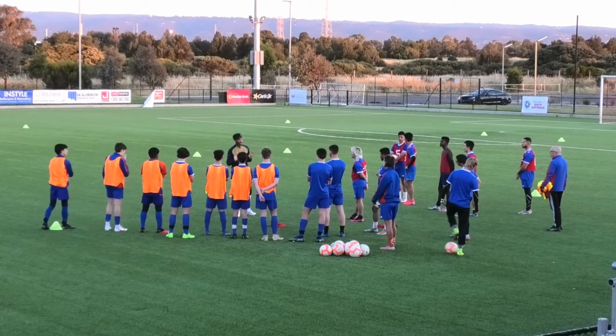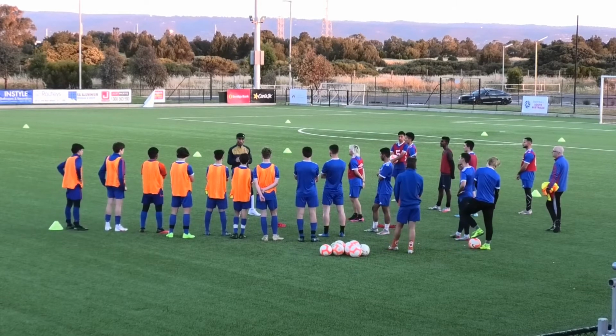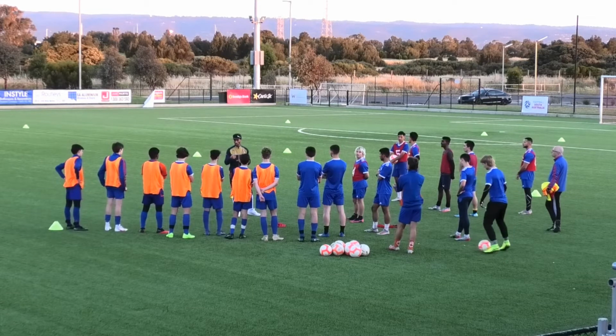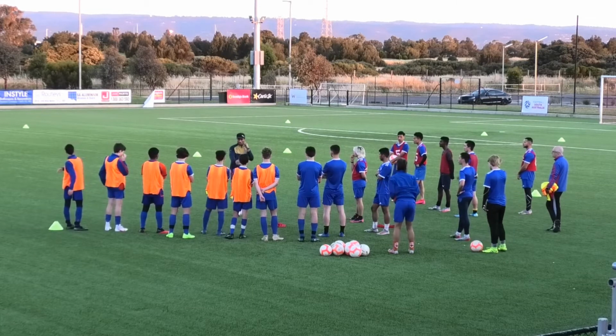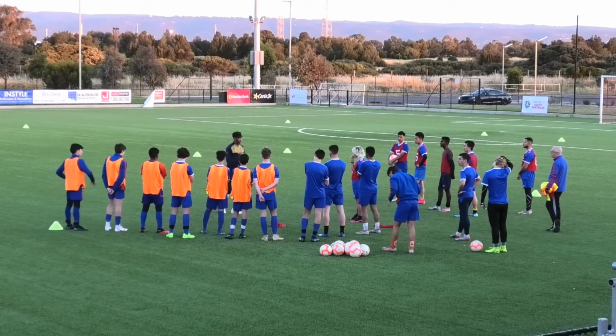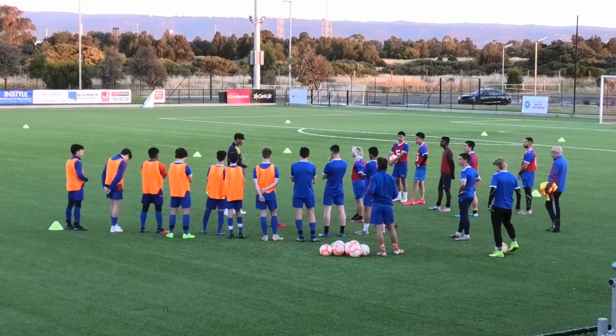Now, this is how it works. If you win possession, you don't have to win the ball outright, just a touch. And then I want to see that transition from defending to attacking. So whoever loses possession, you come in quickly. And I don't want to see dead ball situations. That means if possession is lost, I want to see the next ball played in very quickly.